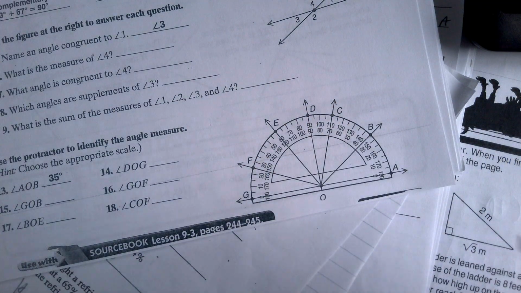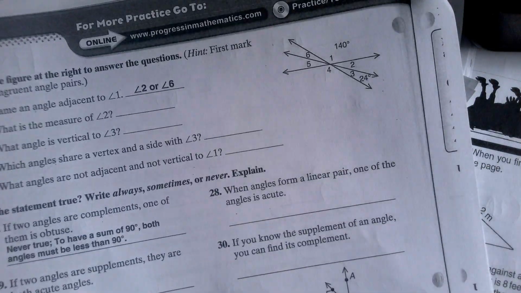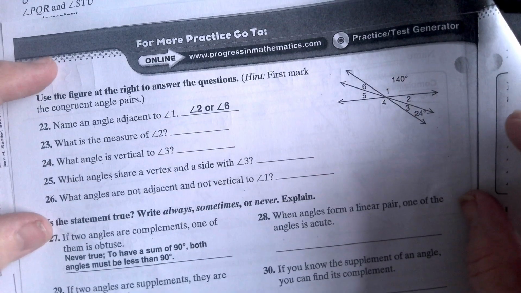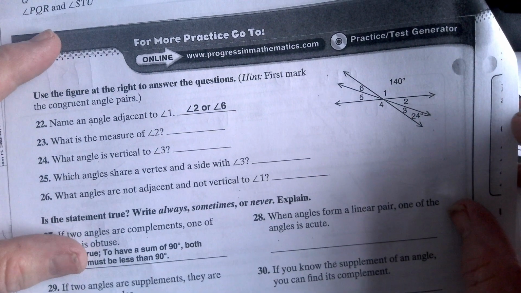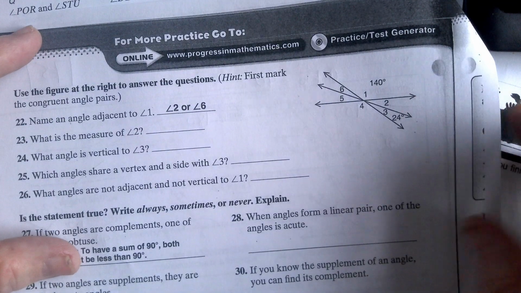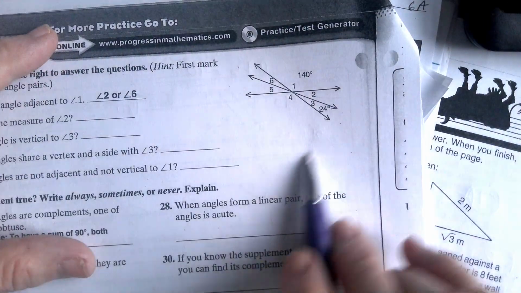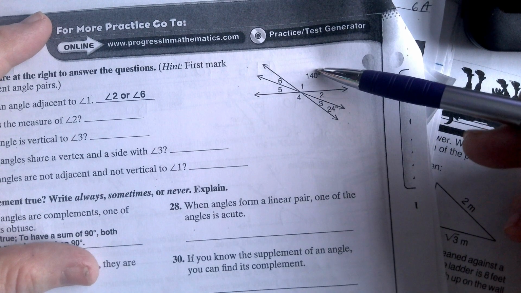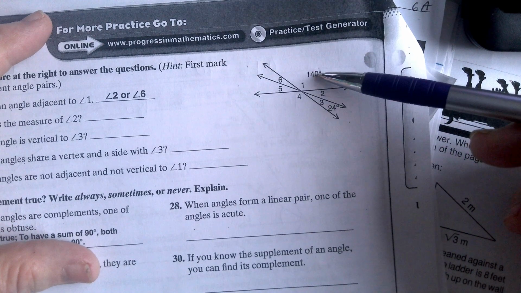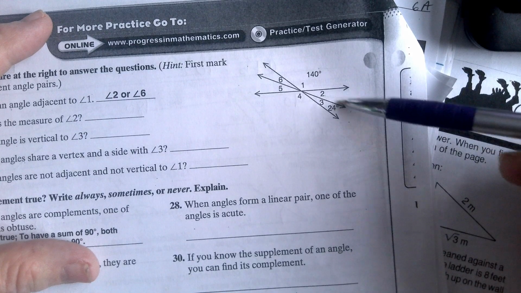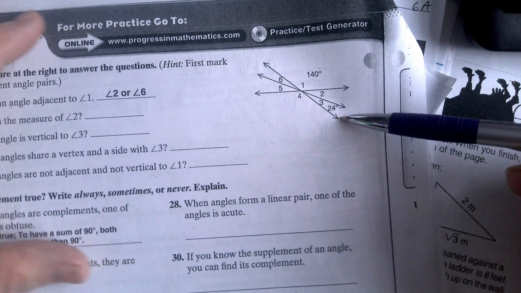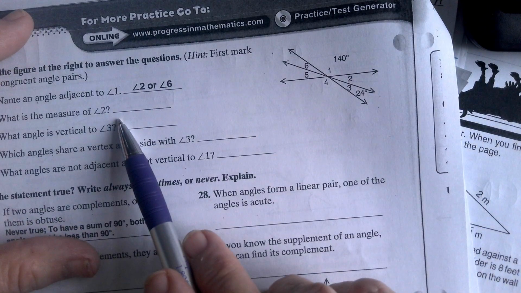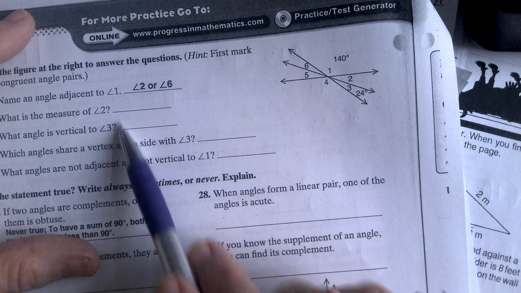All right, so what is the measure? Oh, this is a good one. So let's look at this carefully. They gave you 140. Okay, Christian, stop playing with what you're doing. And they gave you this one here that's 24. They want you to find the measure of angle 2.